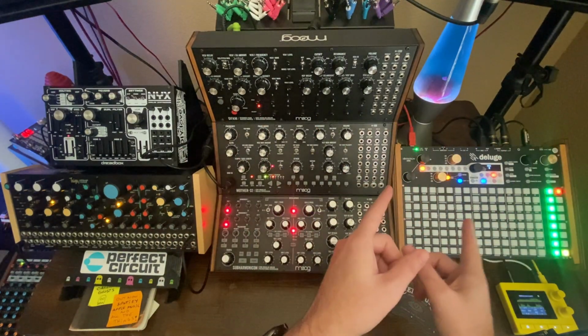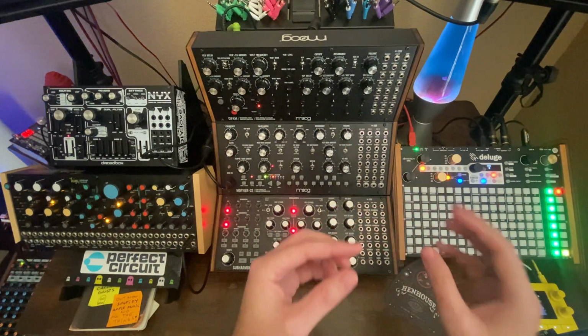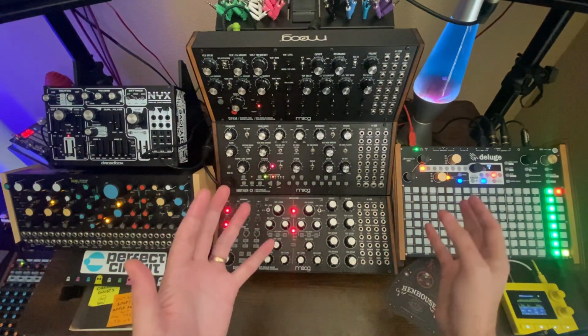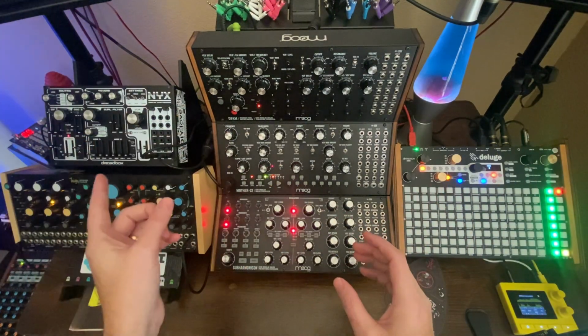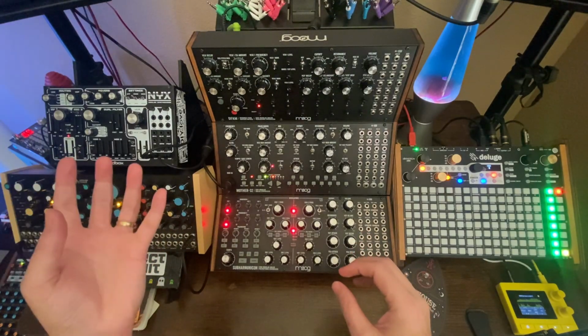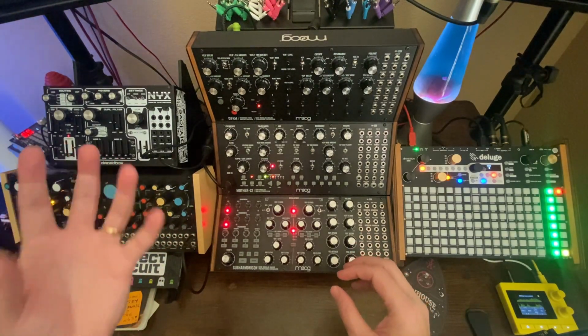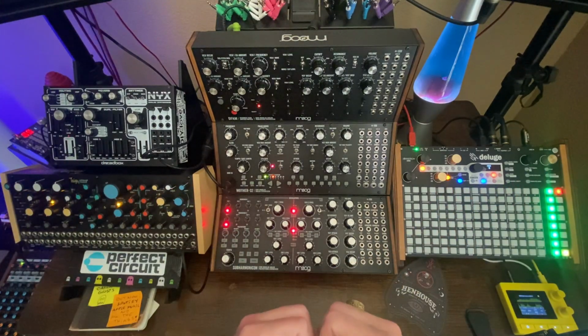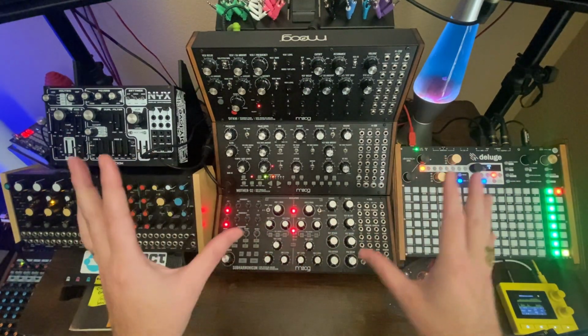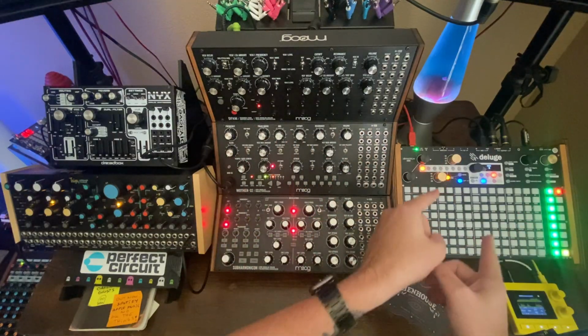The first part, I'm going to hop on the Deluge and show you how I use that to build semi-generative sequences. And then once we're happy with our sequence, we'll hop over to the NYX and start doing some sound design and really developing that sound for our ambient texture. So yeah, that's what we're going to do. We're going to build the bones of a new ambient generative piece. Let's go ahead and hop over to the Deluge.